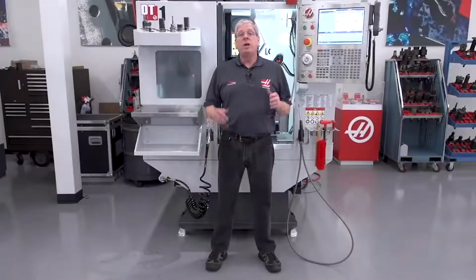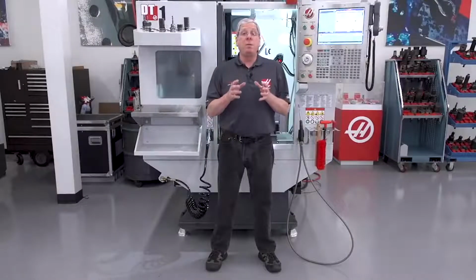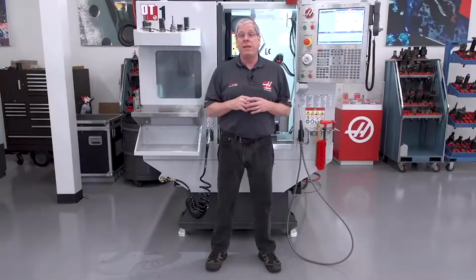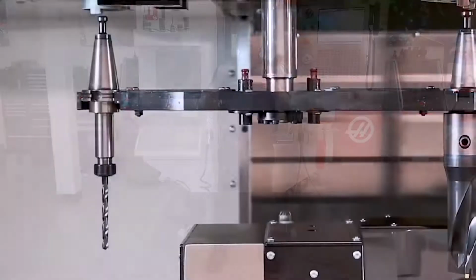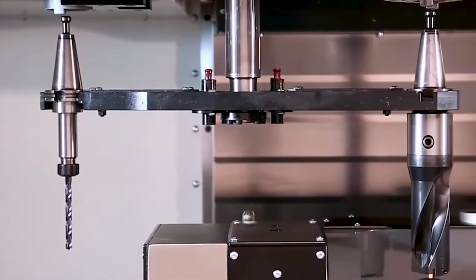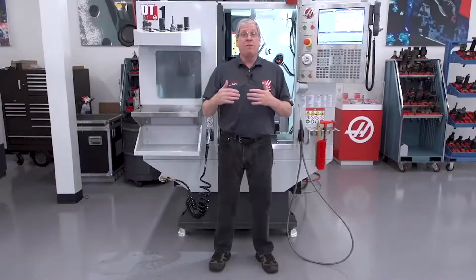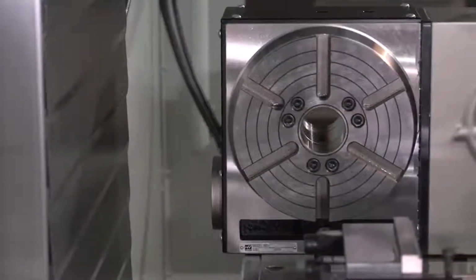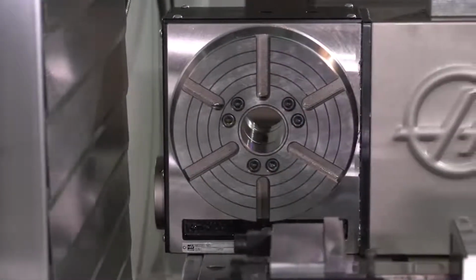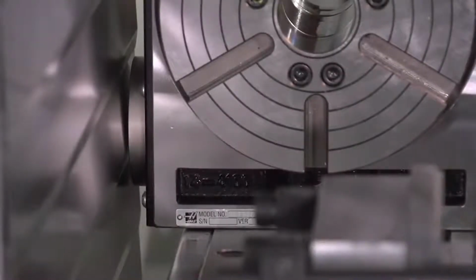Now let me show you a couple of simple solutions to common problems we incorporated in the next generation control. If I have a tall rotary or fixture in the machine, I'm worried about interference with the tool changer. If I have a rotary table or a fixture plate that I need to hang off the back of the machine table, I'm worried about running into the Z-axis way covers.